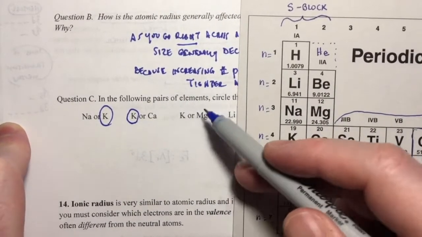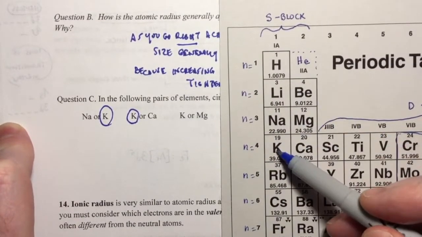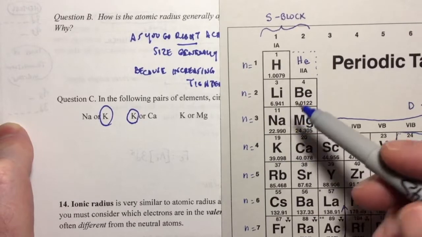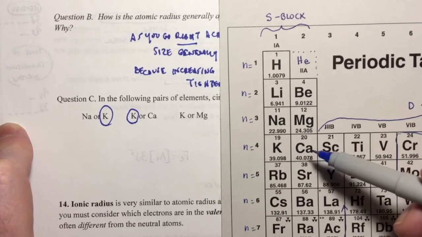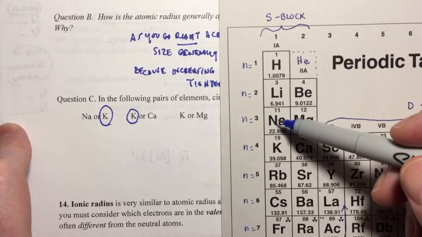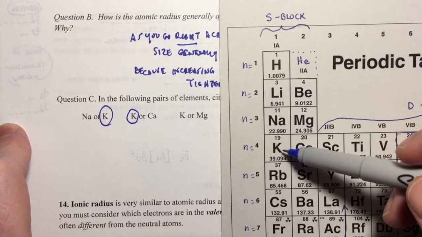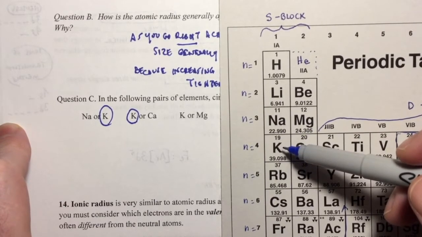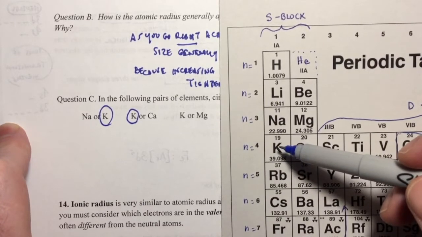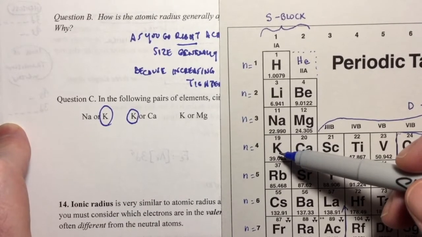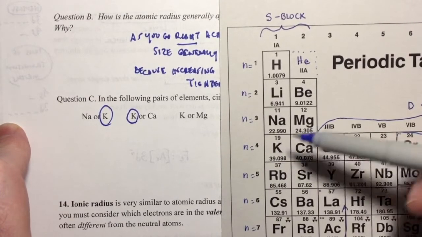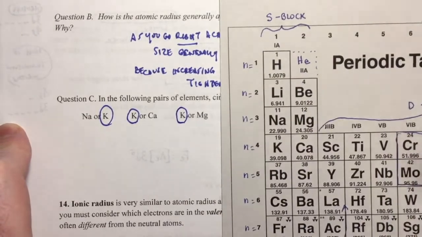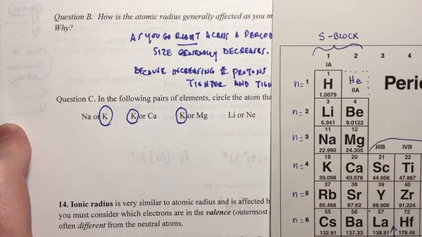Moving on, potassium or magnesium. So you notice here, they're not only in different groups, but they're in different rows. But remember, rule number 1 always wins. So if we decide we have a winner based on rule 1, that's the one we go with. Rule 1 says look at the n value of their valence level. For potassium it's 4, magnesium it's 3. Potassium wins. Higher n value for its valence level means it has a larger outer shell of electrons, so it's a larger atom.